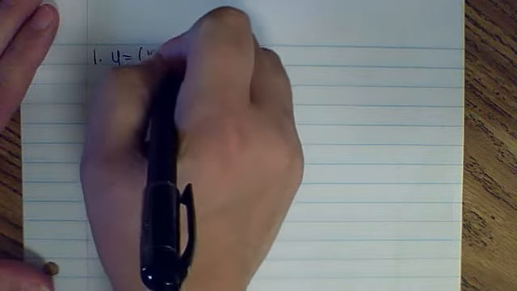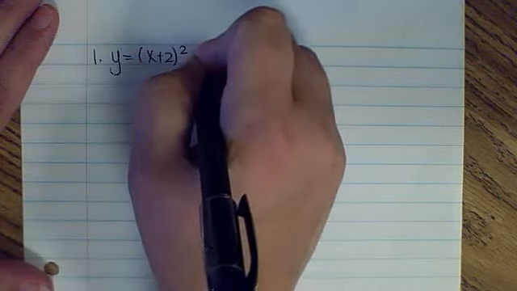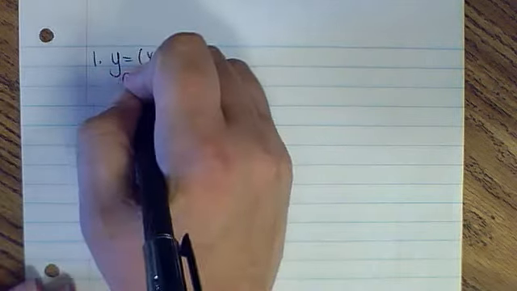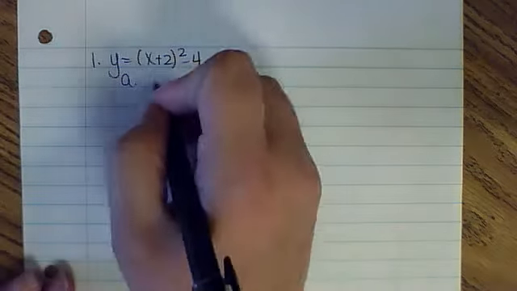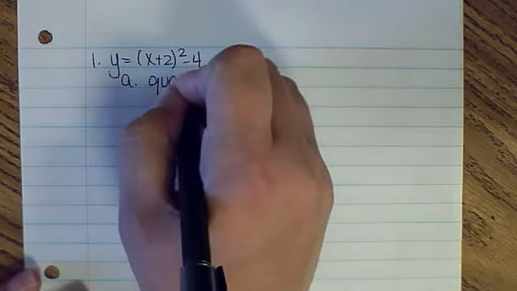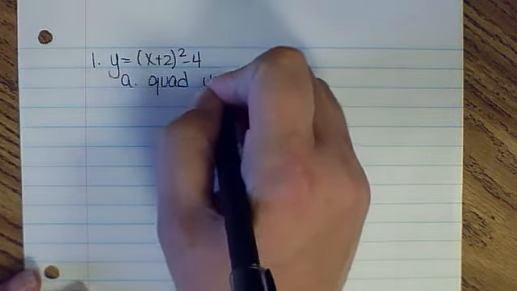Okay, so this is the test review for the parent functions and transformations. Problem number 1 was y equals (x plus 2) squared minus 4. For part A, you had to state the parent function. The parent function for y equals (x plus 2) squared minus 4 is quadratic, and the quadratic parent function is y equals x squared.